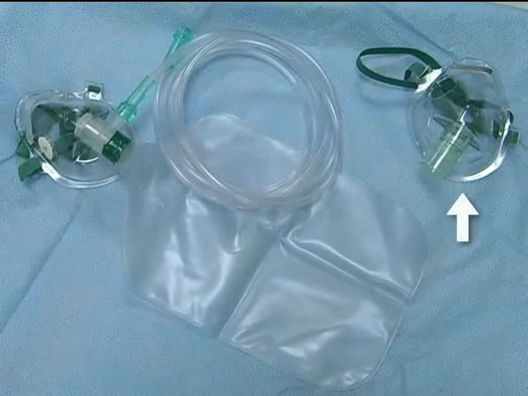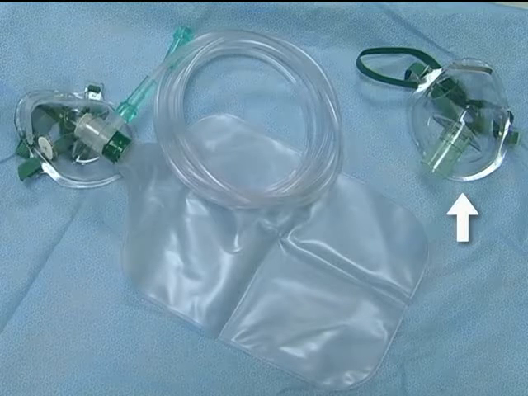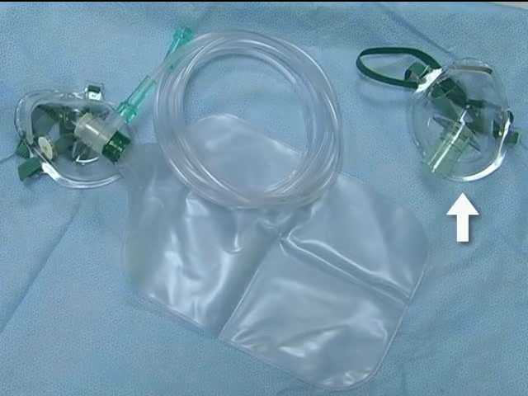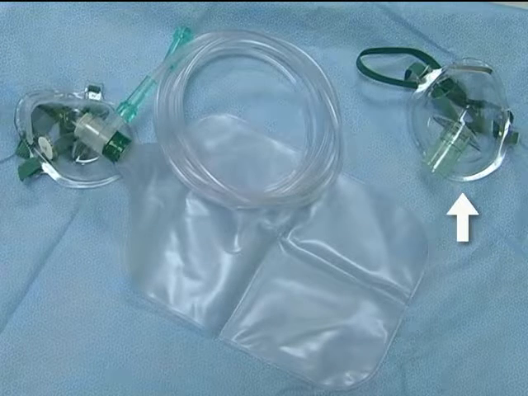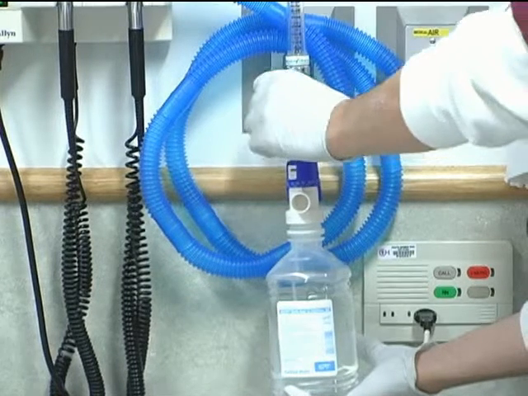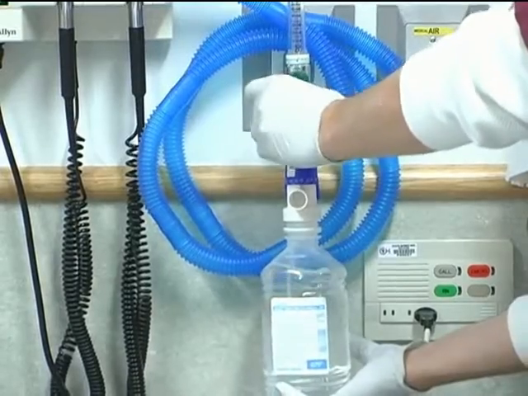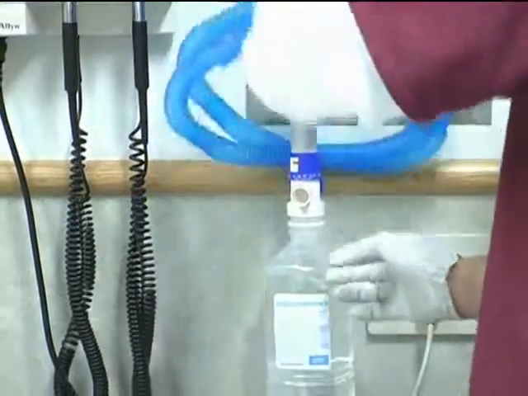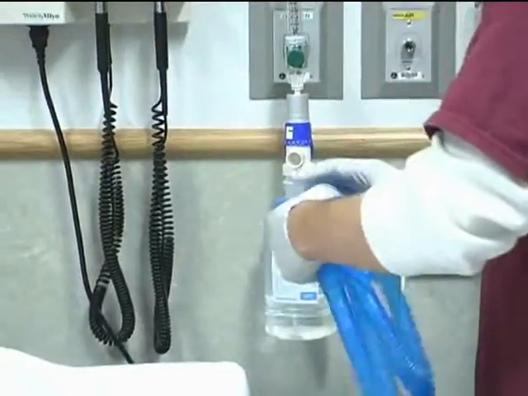Simple face masks can deliver higher and more reliable concentrations of oxygen than a nasal cannula or blow-by oxygen. Oxygen delivered by simple face mask should be connected to a continuous humidification source to prevent drying of the nares and secretions. You are seeing a humidification connection specific to our institution's face mask. Please be familiar with setups that may be different in your area of practice.